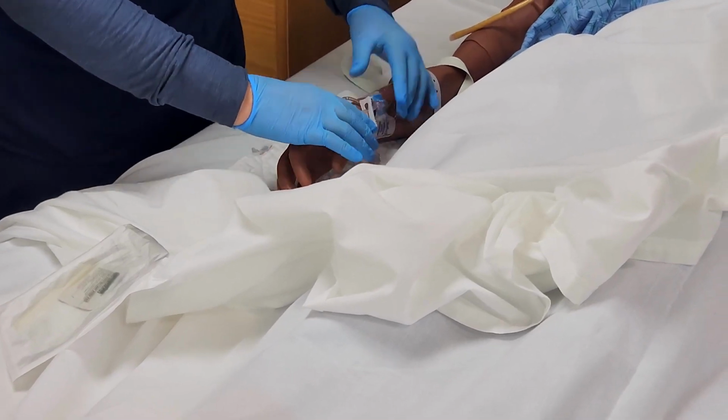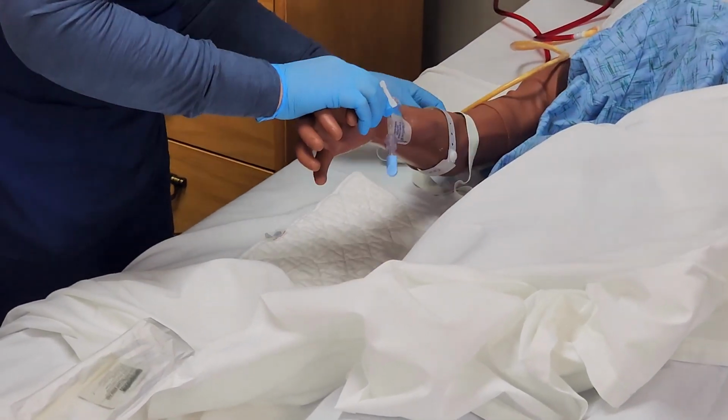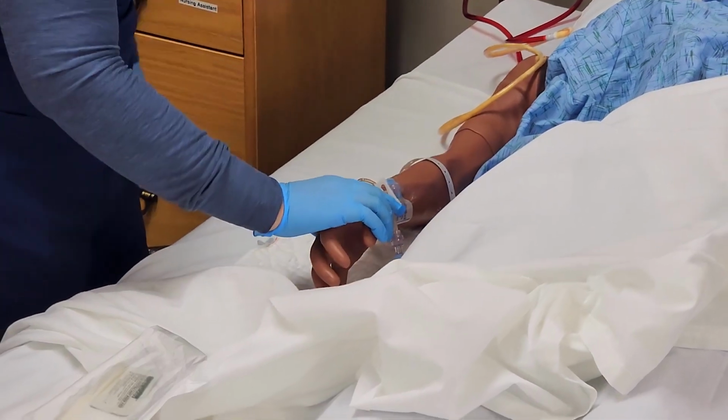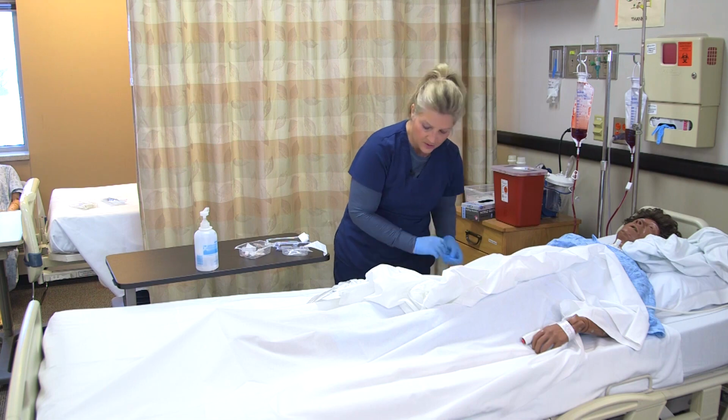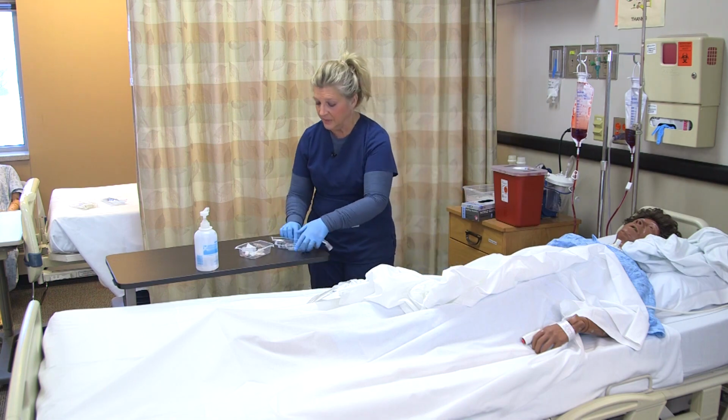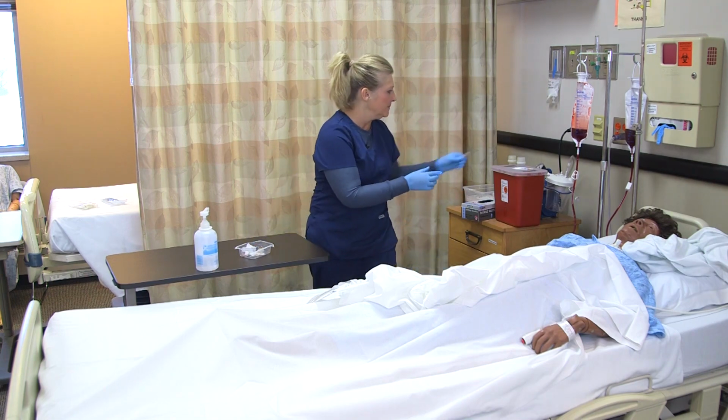Okay, and it remains clamped. And then I ask the patient how they're doing. The patient states they're doing okay. And then I make sure that all my supplies are discarded and my sharps are in the sharps container.